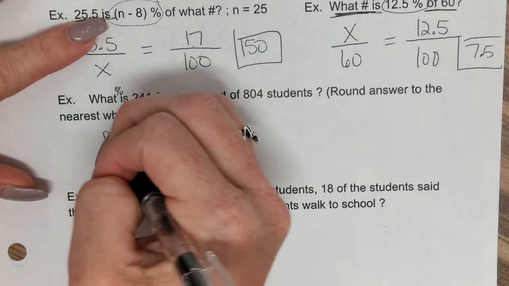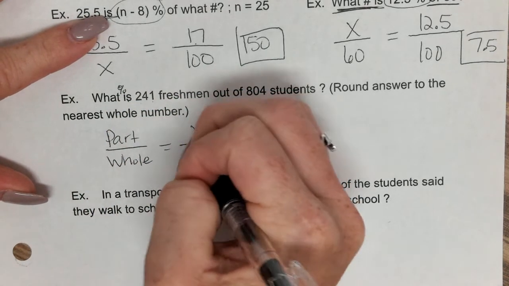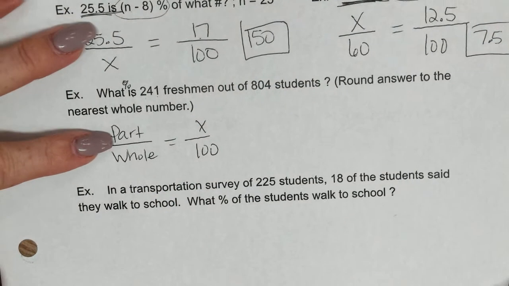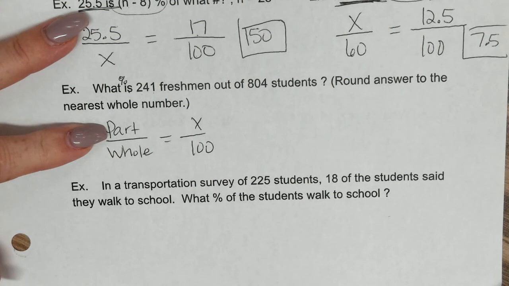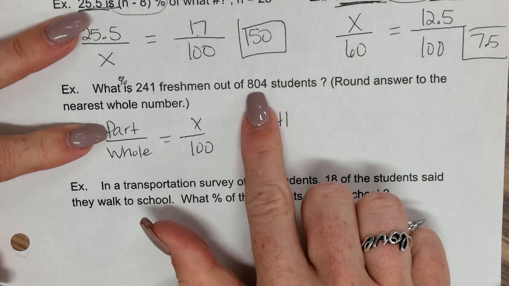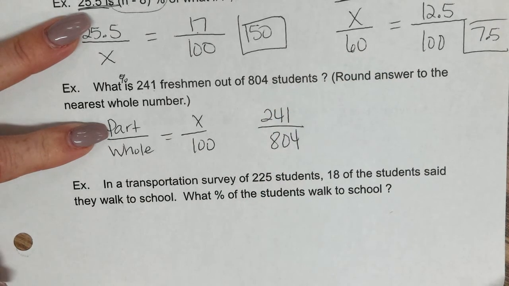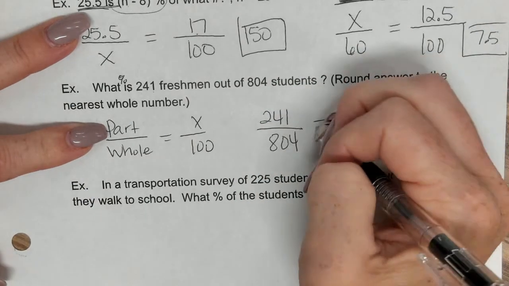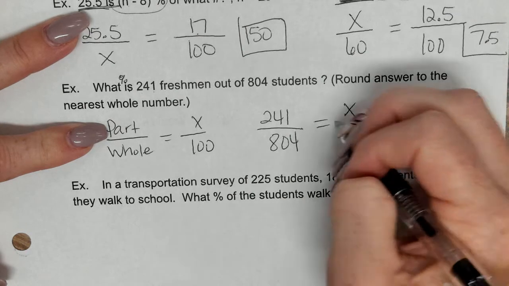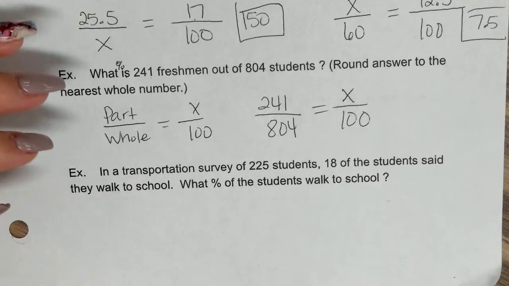So if you're doing part over whole equals x over 100, what number is the part? Because that's your freshman part, and 804 is all of your students. And they want to know what is the percent of the freshman class, so you have to solve that.